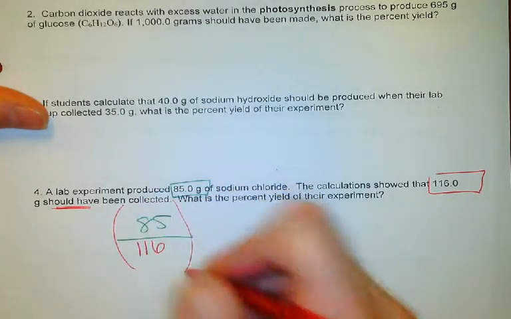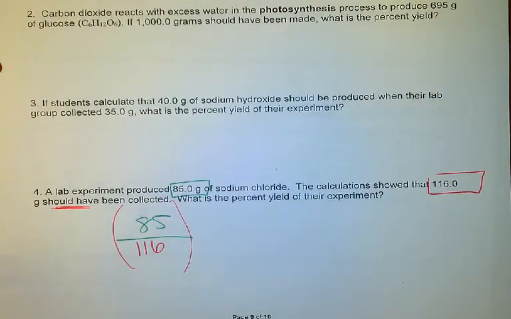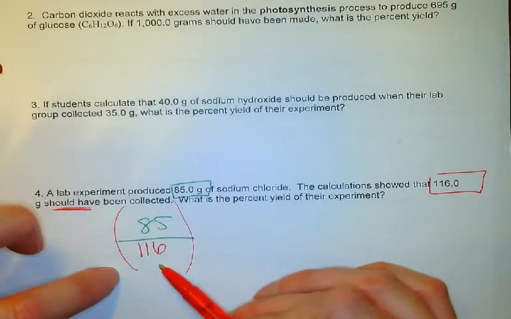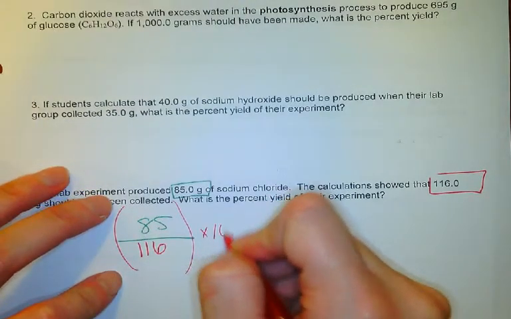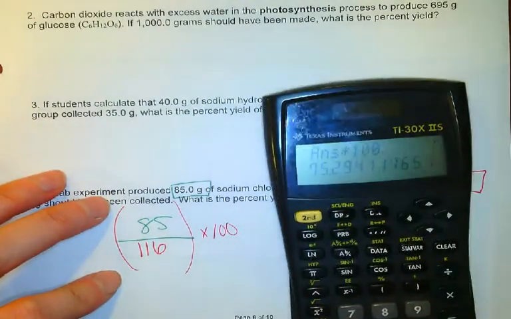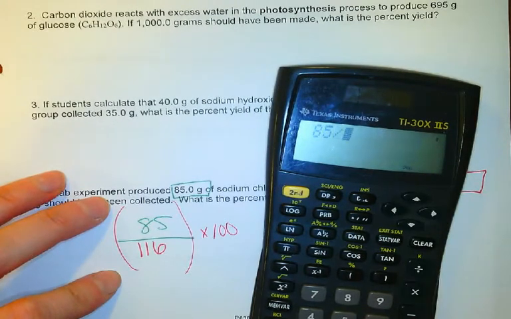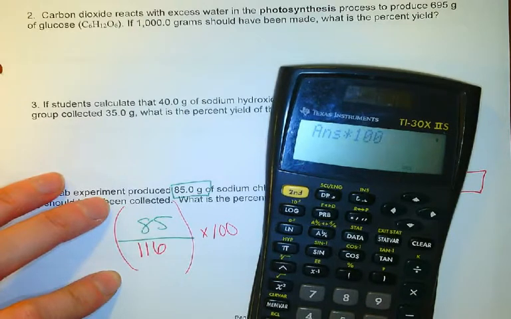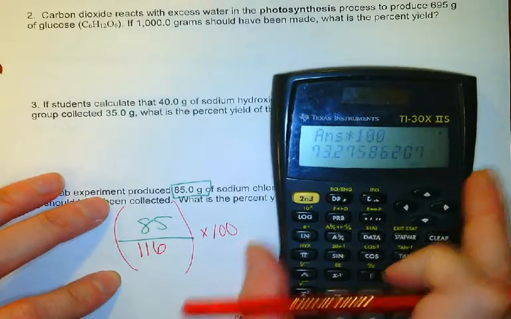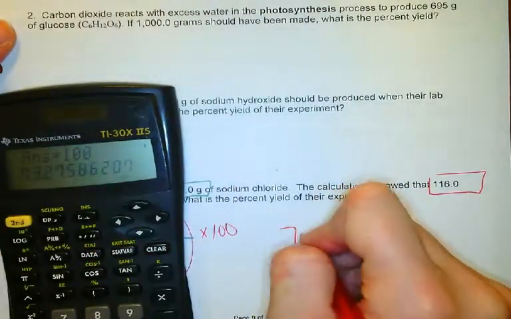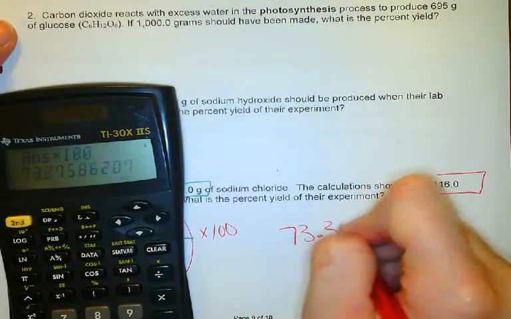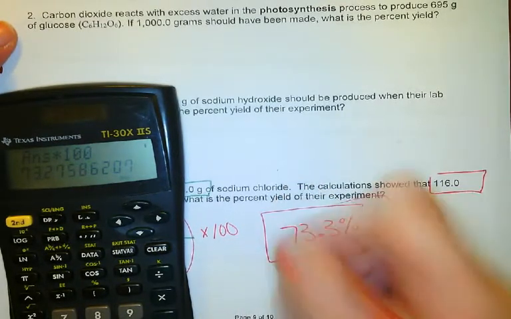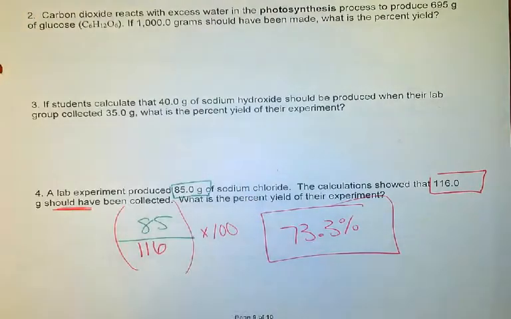And you'll start to notice a trend as you do this: it's almost always going to be the smaller number divided by the bigger number times 100. So all of our answers should be less than 100%. 85 divided by 116 gives me my decimal, times 100, gives me 73.27%. I'm going to write 73.3%. And there's my final answer for that.